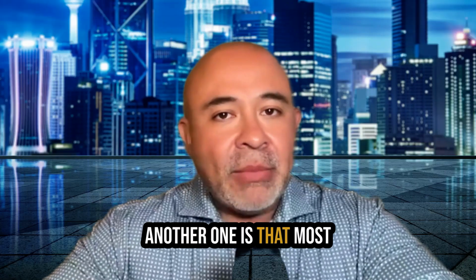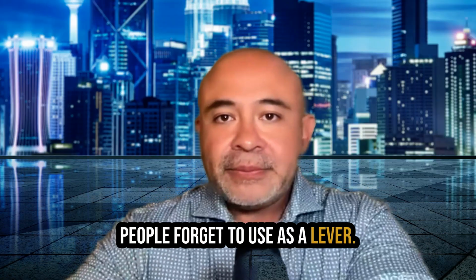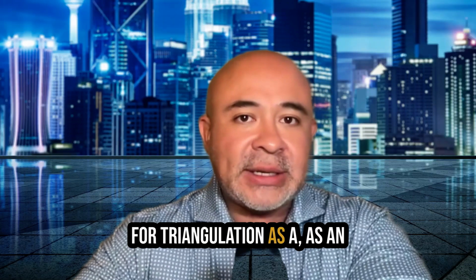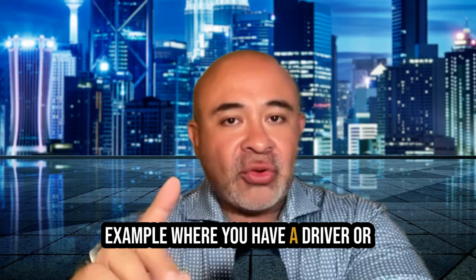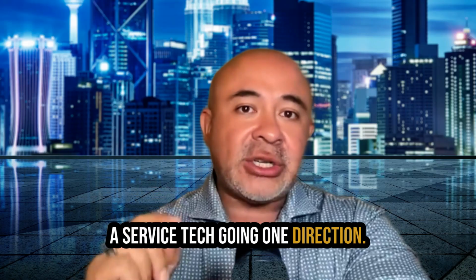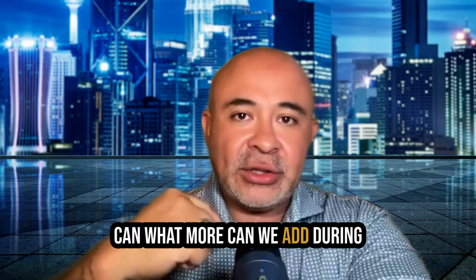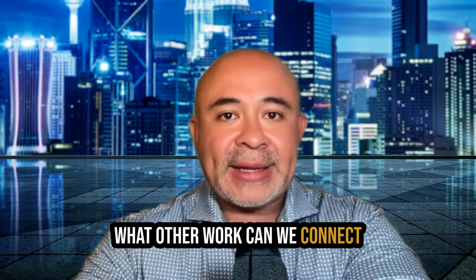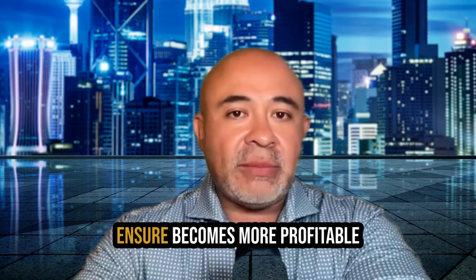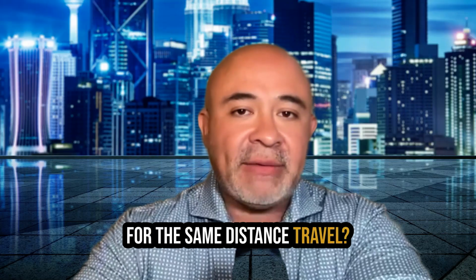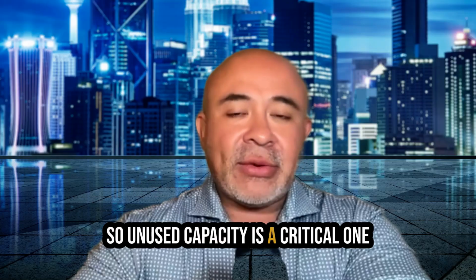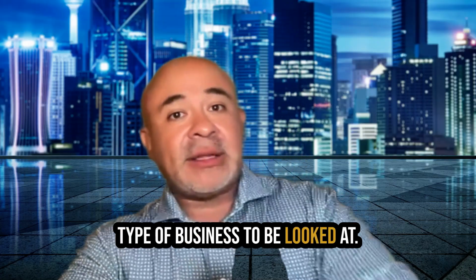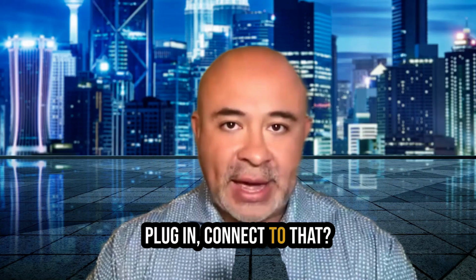Another one that most people forget to use as a lever is unused capacity, or opportunity for triangulation, as an example, where you have a driver or a service tech going one direction. What more can we add during that same travel distance, right? If they're already going there, what other work can we connect to that travel activity that we can ensure becomes more profitable for the same distance traveled? So unused capacity is a critical one as well in service, transportation, or anything that's a distribution type of business to be looked at. What other points can you plug in and connect to that?